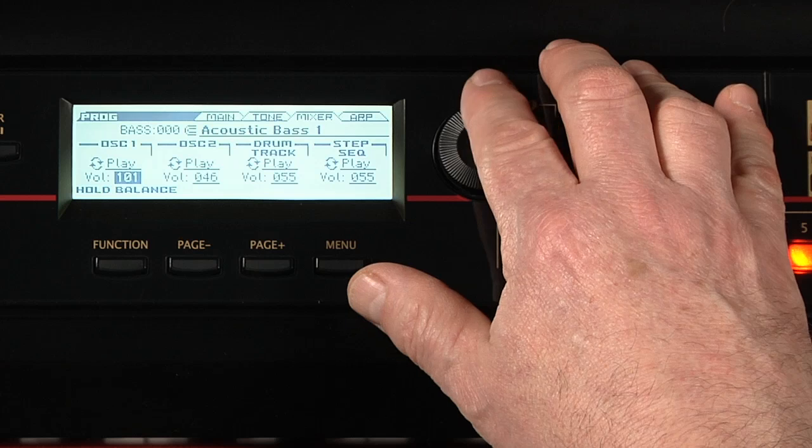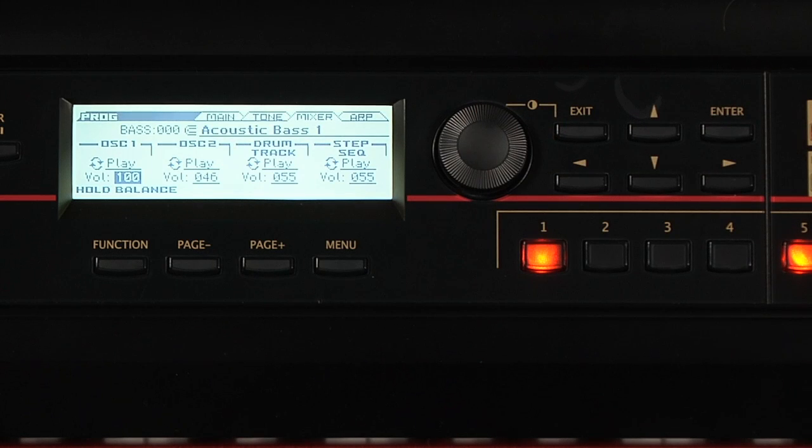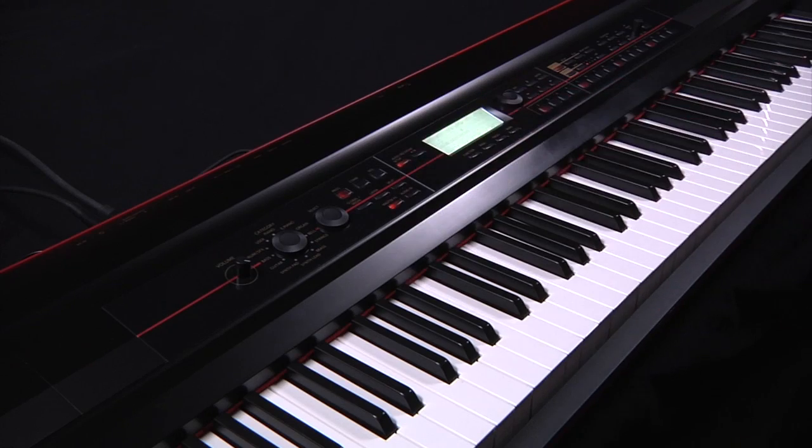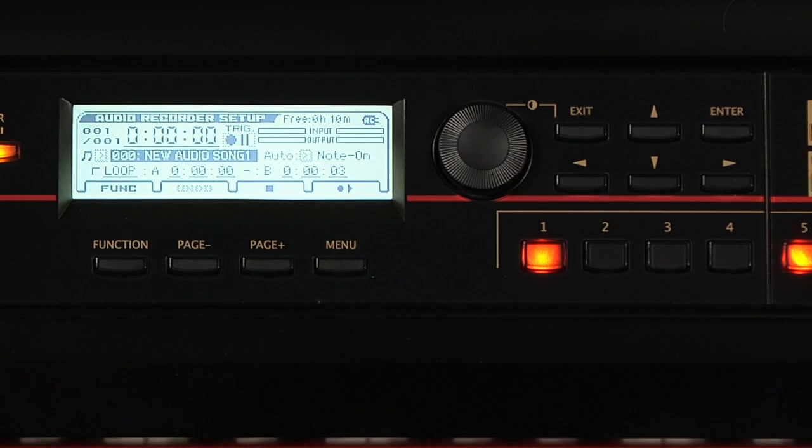You can save the program like this, but it's not necessary. We'll just record the new audio track using these new levels. Return to Audio Record Setup. Press the Record Control button. As before, it will start recording as soon as you play the keyboard.